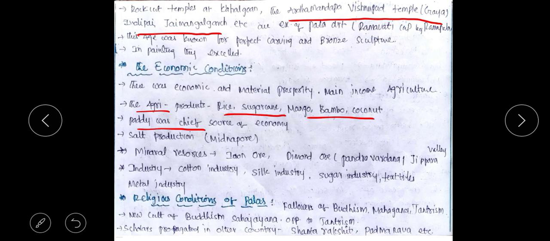And there was also salt production, in the place Midnapur, where there is a place of this name even today. Okay, then we see the mineral resources.